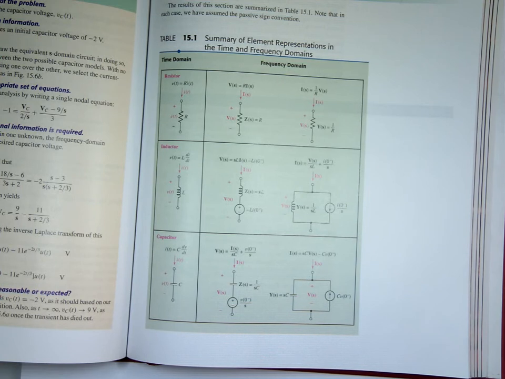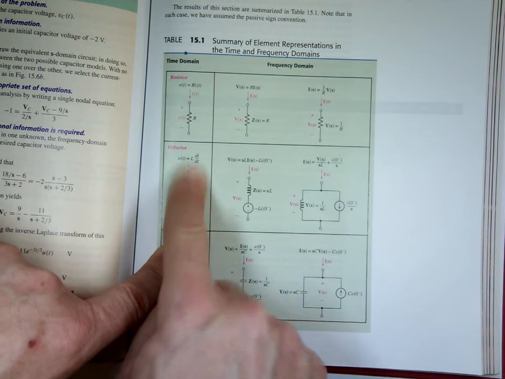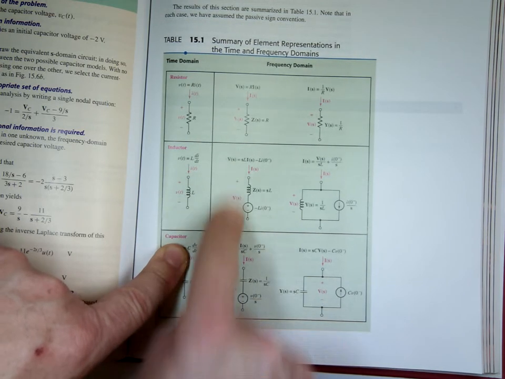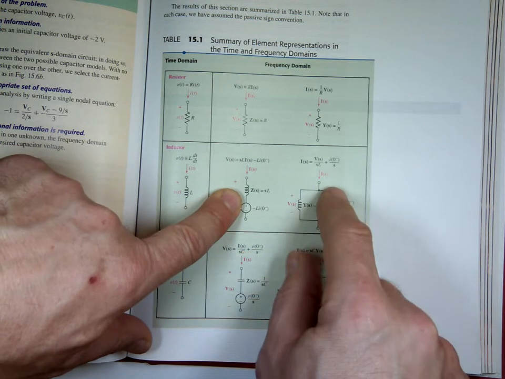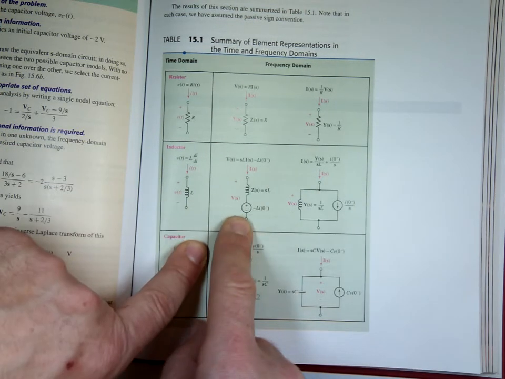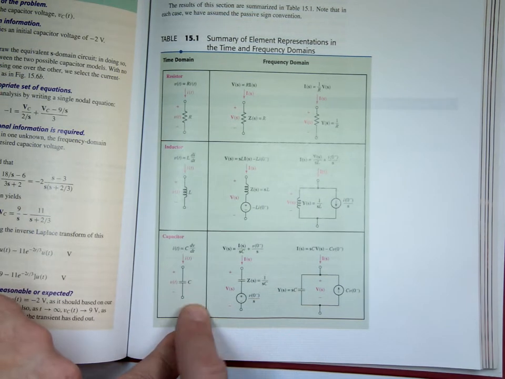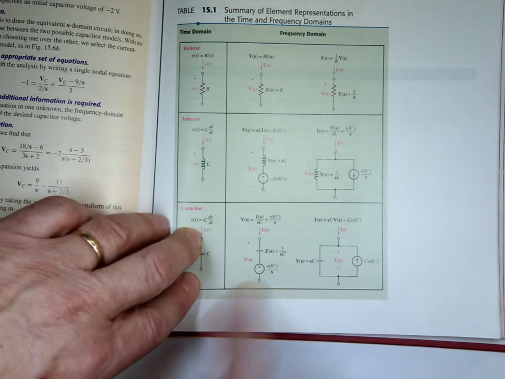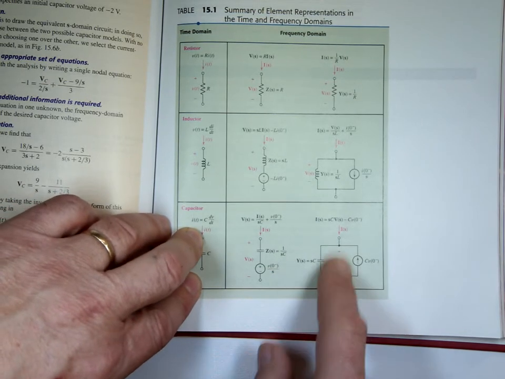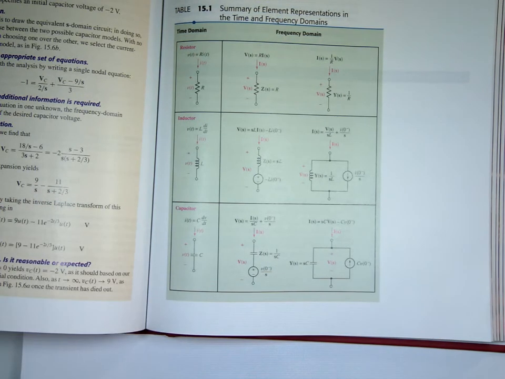When you have an inductor, V equals L di dt, the voltage, you can replace it with this circuit, or you can replace it with that. If you're looking for the voltage, we use this, current, we use that. When you have a capacitor, if you are looking for the voltage, you replace it with this. For current, you replace it with that one. And that's what I just finished summarizing for you, those examples.